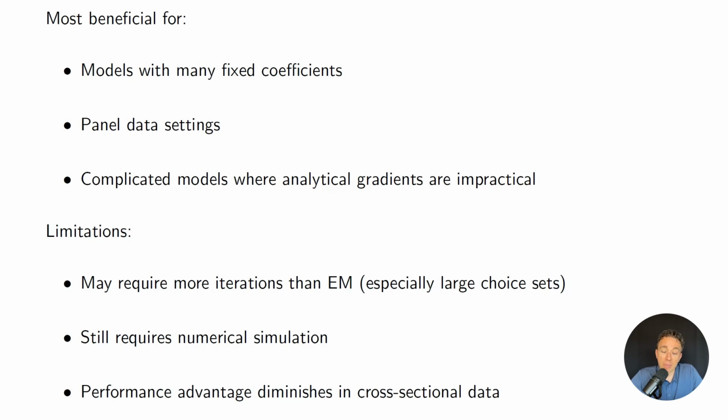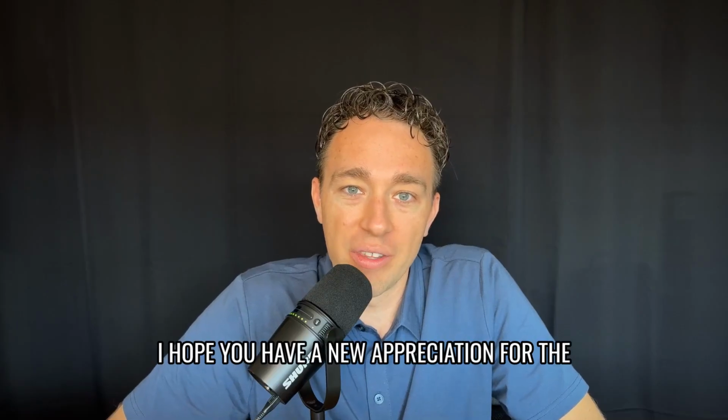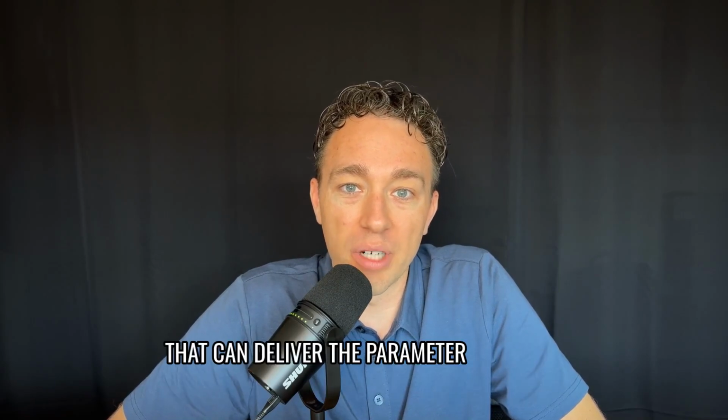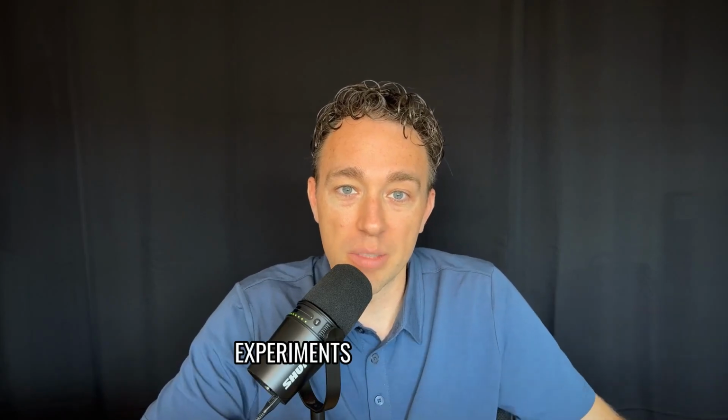The other nice thing about the MM algorithm that's not on the slides is that you can use it for either a finite mixture model or a mixed logit model that has random coefficients with continuous heterogeneity, whereas the EM algorithm is really only useful for finite mixture models. So I hope you have a new appreciation for the work that goes into designing algorithms that can deliver the parameter estimates that we need to then take to our policy experiments down the line.